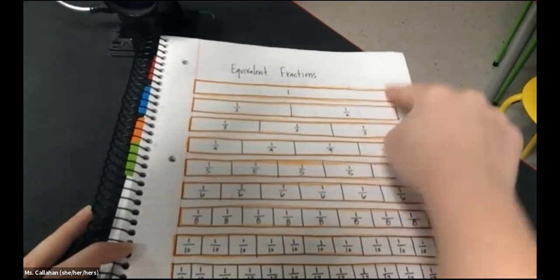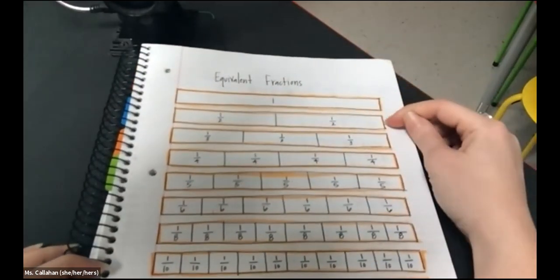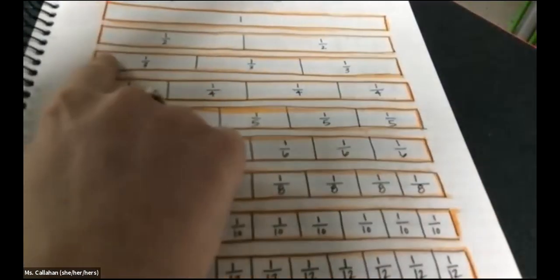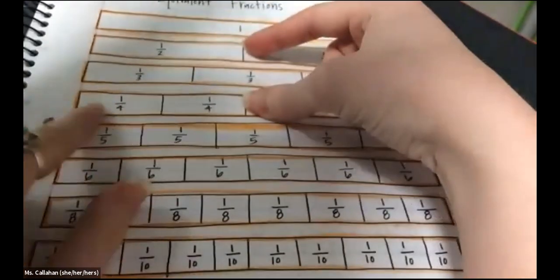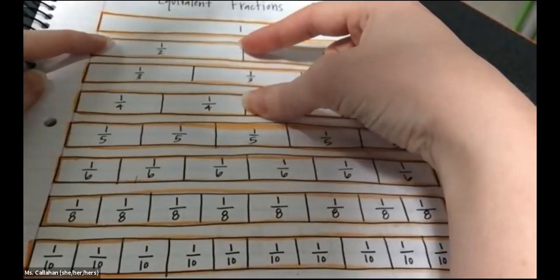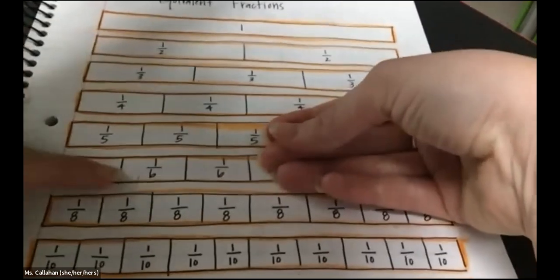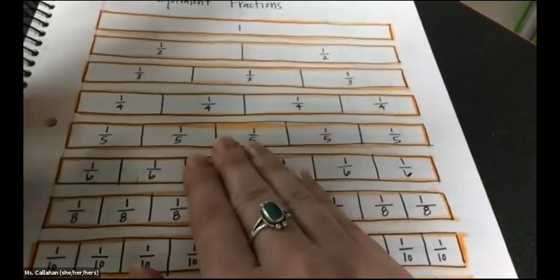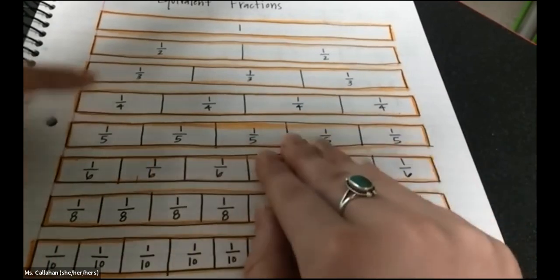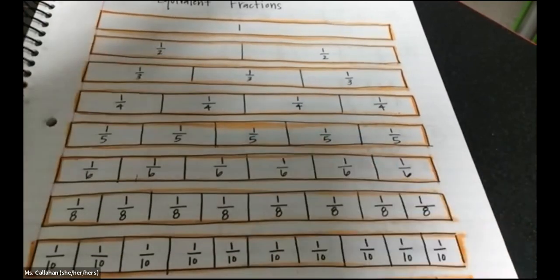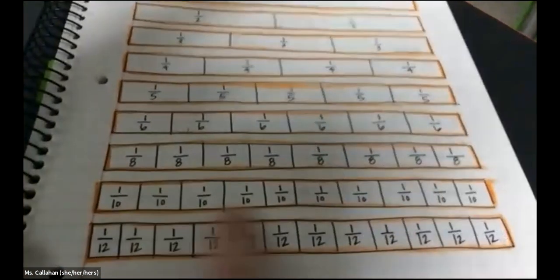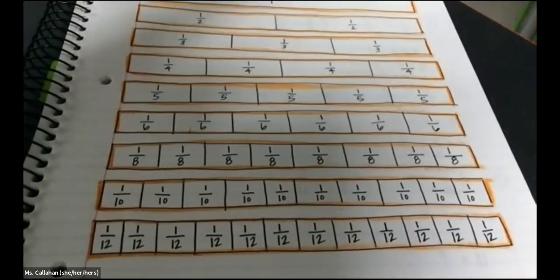represented one whole. Then we took that exact same fraction and we split it into halves, right? 2 equal parts. Then after that, we took a third one. We split it into 3 equal parts and made it thirds. Then we split it into fourths and we saw that 2 fourths was equivalent to 1/2, right? Then we split it into fifths, then sixths. We saw that 2 sixths is equal to 1/3. Also, 3 sixths is equal to 1/2. And we split it into eighths and we saw some patterns within there as well, right?